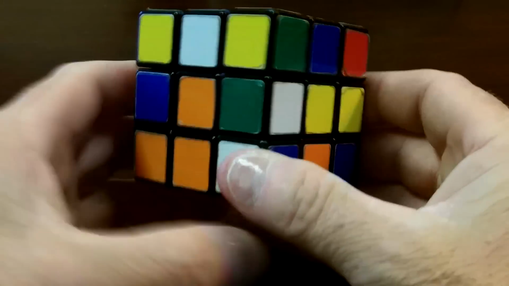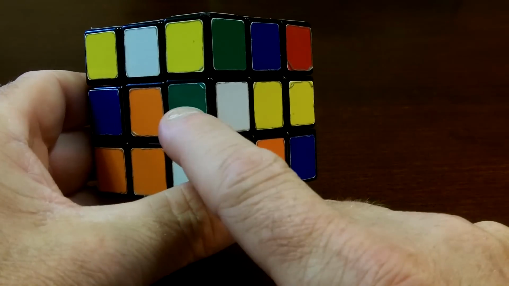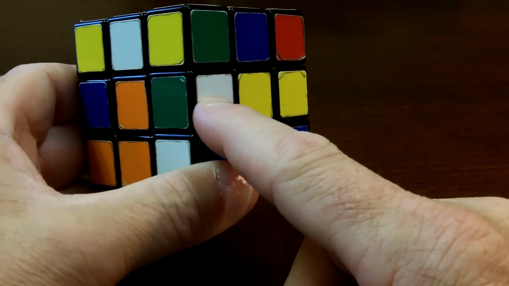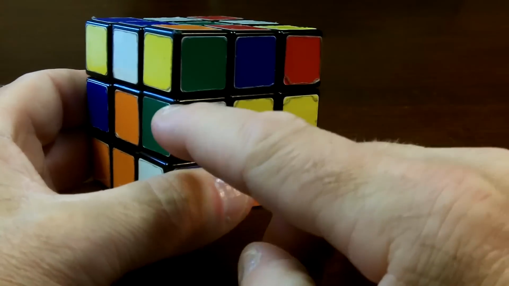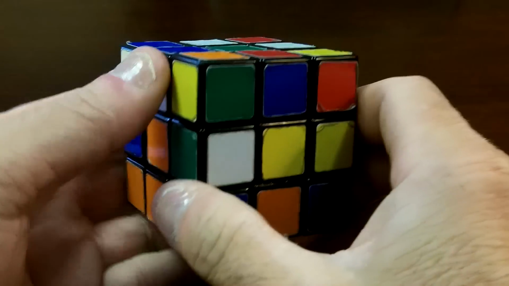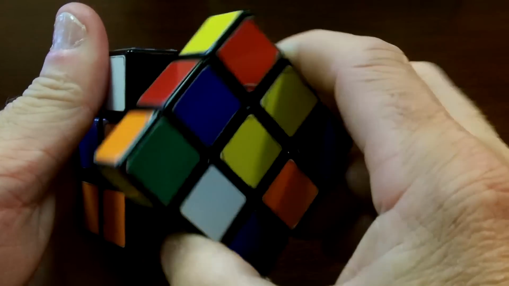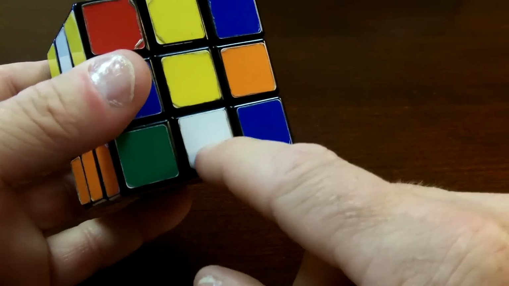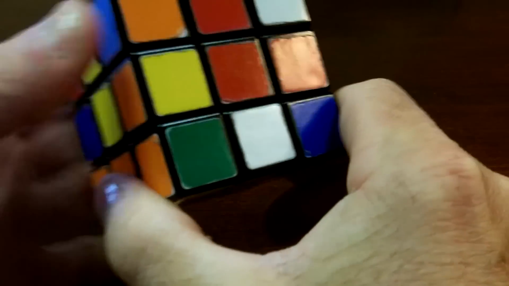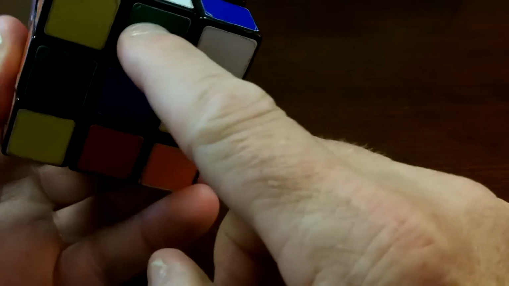Let's look for one. Here's one right here. It's the green piece and the white piece. Before you can get the piece where it needs to be up here, you have to get this piece directly beneath where it needs to be. So we get this piece on the bottom layer, and then we swing it around to the right color side. So there. This is the green and white piece.